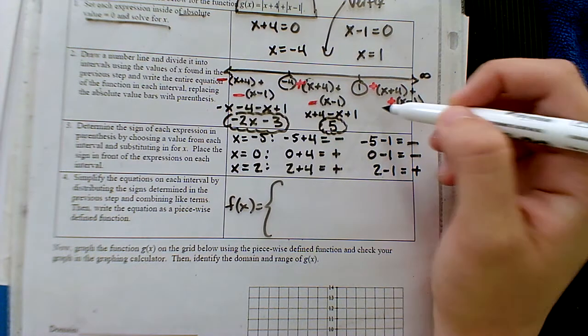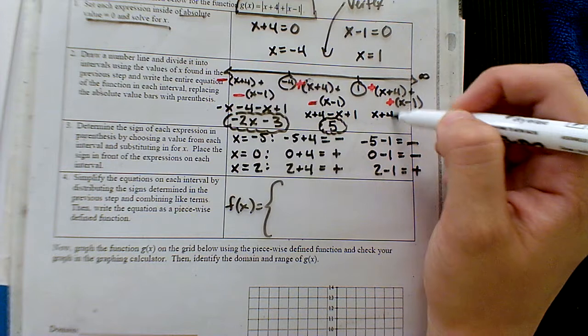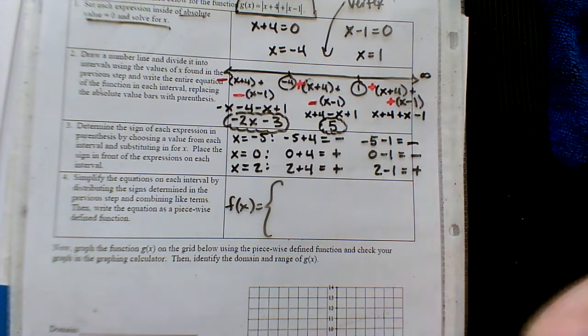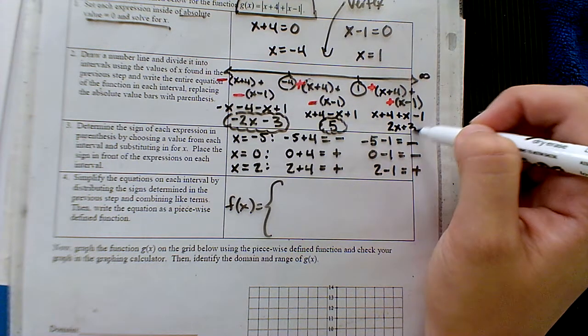Let's see if we can find our last one. So all of these were pluses. That means we can just add everything together, and we'll get 2x plus 3.